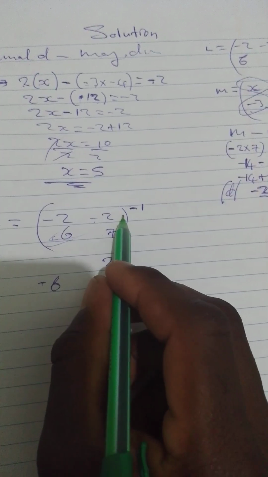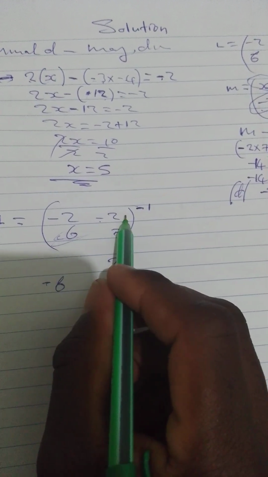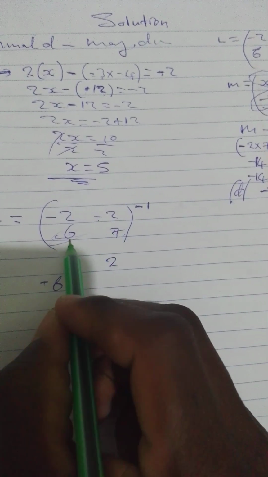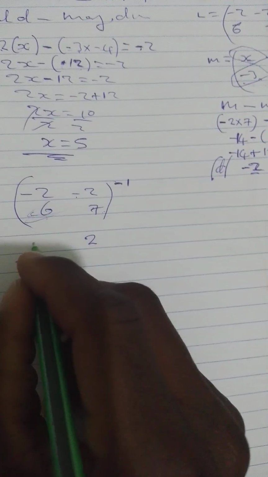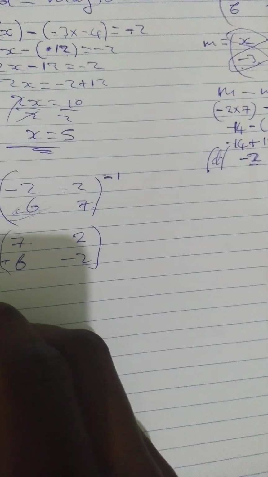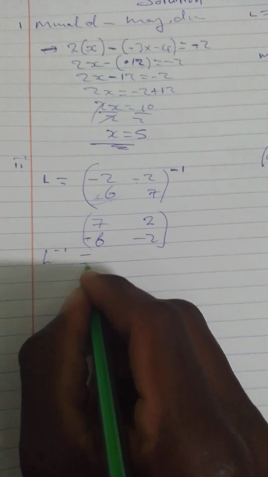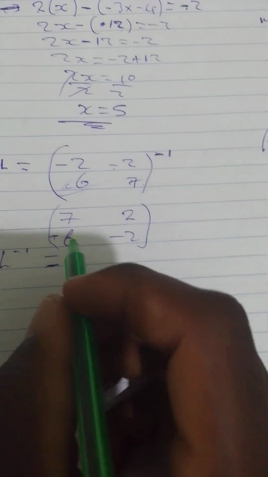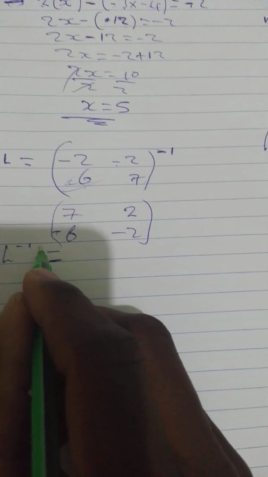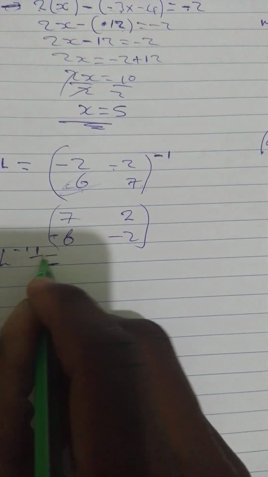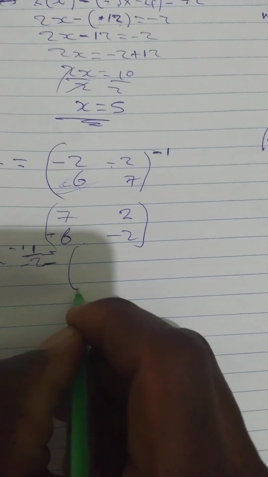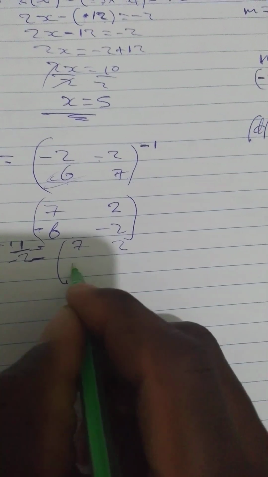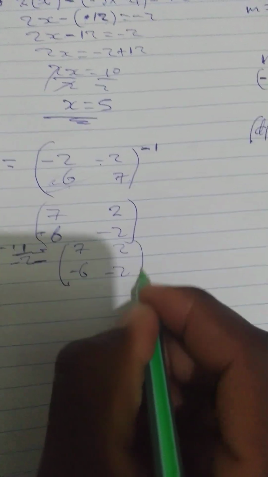The first rule is to multiply this by -1. When it is a negative, it will be a positive. When it is a positive, it will be negative. And you swap these major diagonals. So a 7 will come here, a -2 here. So this will be used to find the inverse of L. To find the inverse of L, we are going to say 1, which is constant, over the determinant, which is -2, is equal to, open bracket, 7, -6, -2.